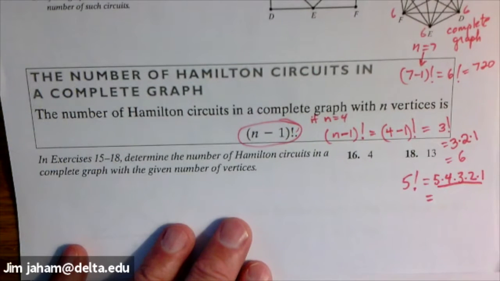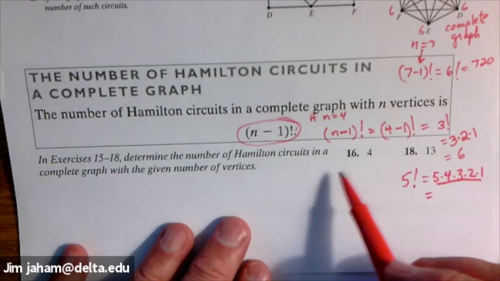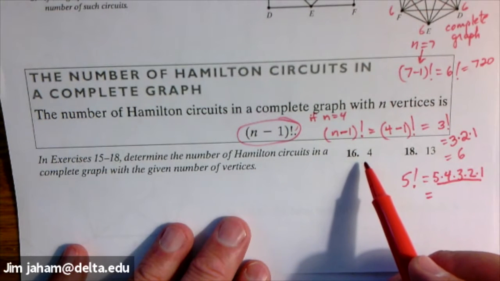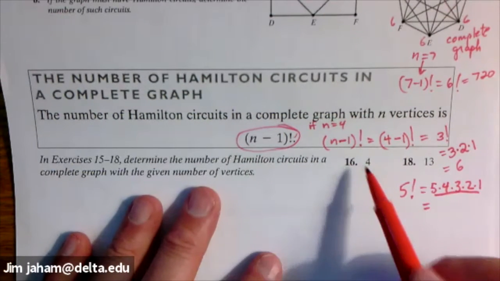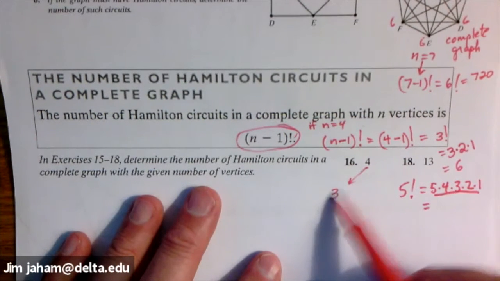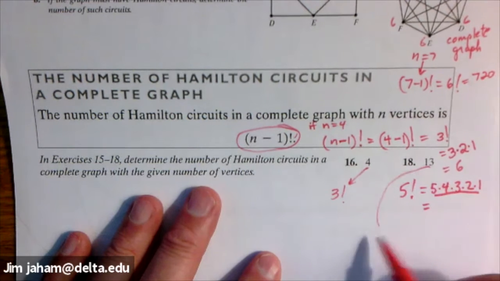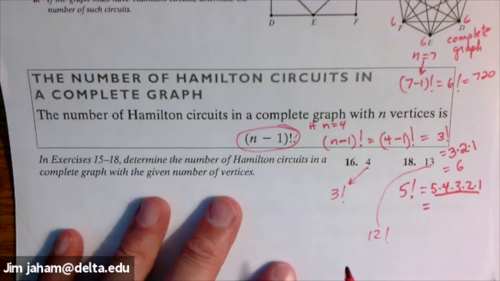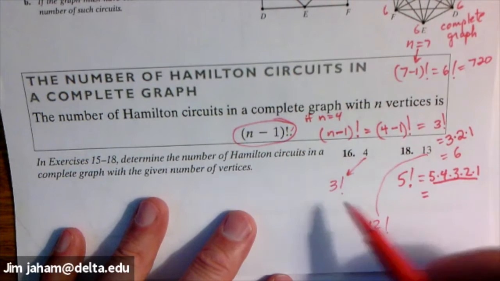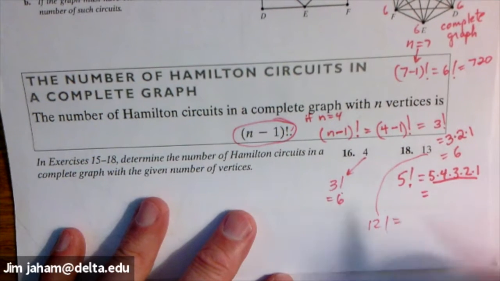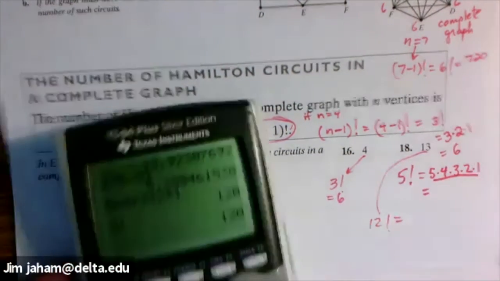Okay, so this one's not too interesting. Determine the number of Hamiltonian circuits in a complete graph with the given number of vertices. So you just take 1 less than that factorial. And then 13 minus 1 is 12, 12 factorial. We've already done this one as 6. I mean, these factorials get very large very quickly.